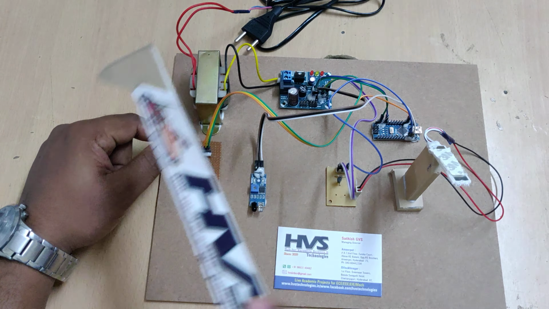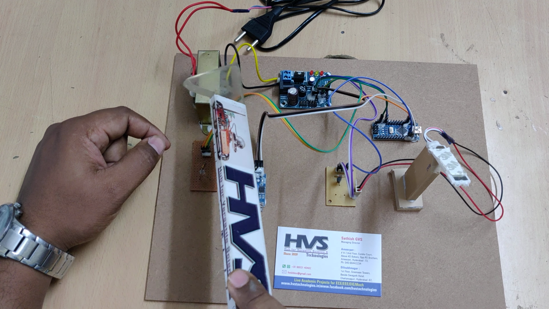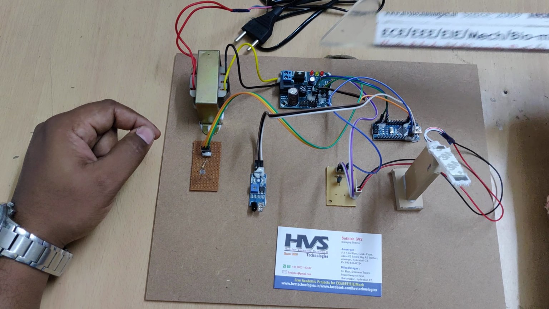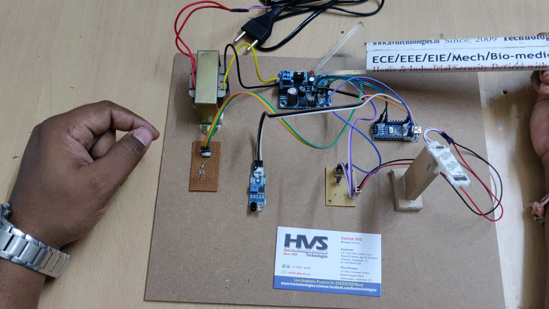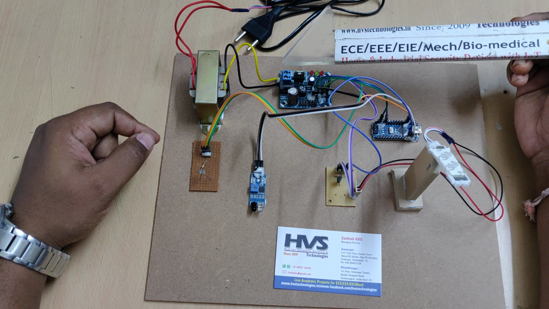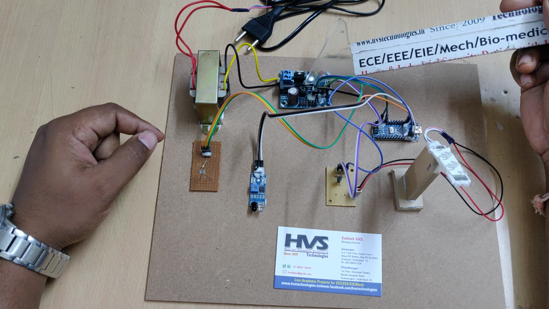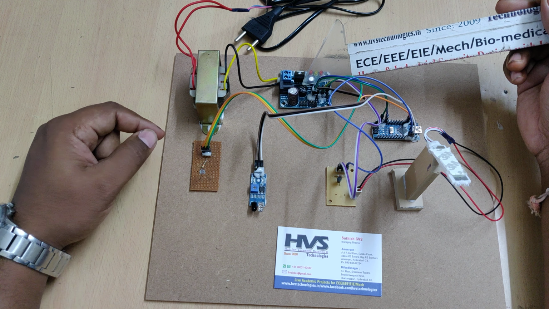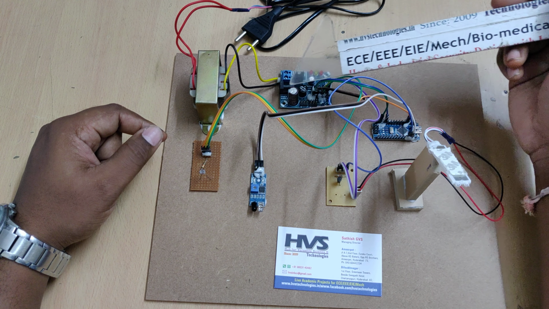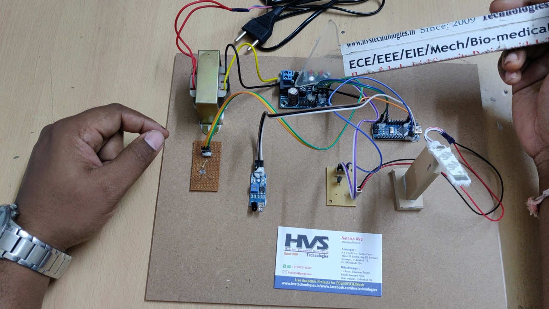This 230 volts input will be stepped down to 12 volts AC with the help of this step down transformer. The 12 volts AC is given as input to this regulated power supply board. It has three stages. First of all, we need to convert the AC to DC. For that, there is a DB107 rectifier, which will act as a full wave bridge rectifier, which will convert the AC to pulsating DC. And for smoothing purposes, we are making use of this capacitor, so we will get 12 volts pure DC voltage.